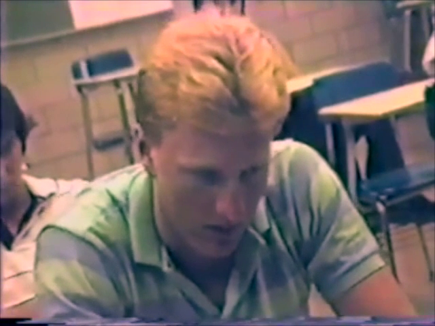Amendment 11, suits against states. Amendment 12, election of president and vice president. Amendment 13, abolish slavery. Amendment 14, civil rights. Amendment 15, Negro suffrage. Amendment 16, income tax. Amendment 17, direct election of senators. Amendment 18, prohibition. Amendment 19, women's suffrage.